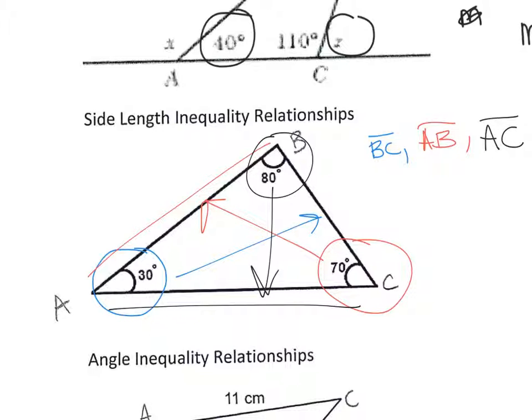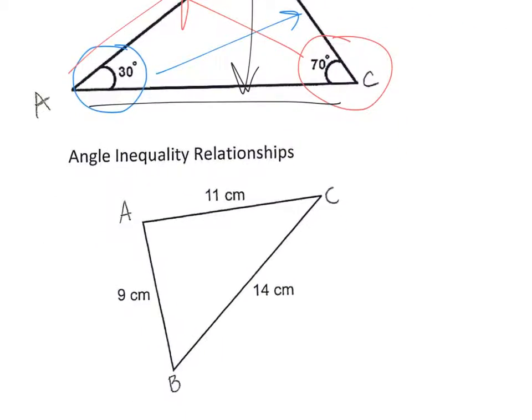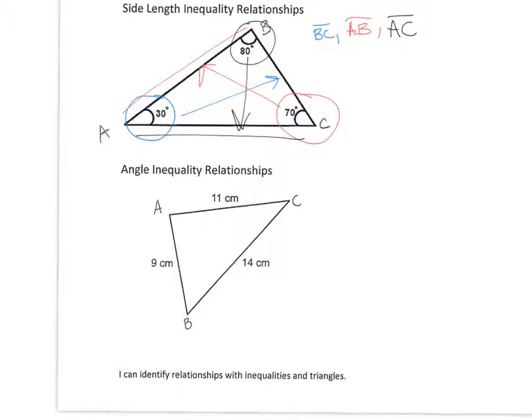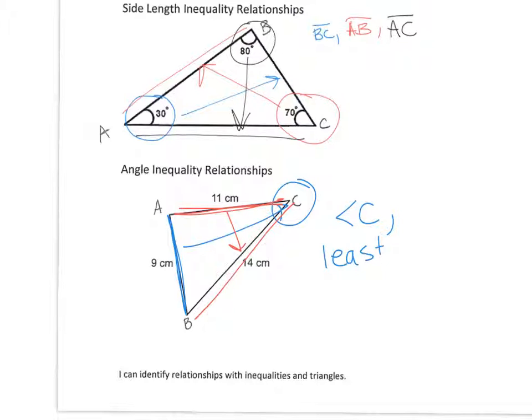So you look at the angles, go from least to greatest or greatest to least, and then you write the sides that are opposite of the angles. You can do the same thing with side lengths, going backwards. The shortest side is opposite the smallest angle. So angle C is the least, and then 11 is between. The side that's 11 is opposite angle B. And the longest side is 14, so the angle opposite of that is angle A.